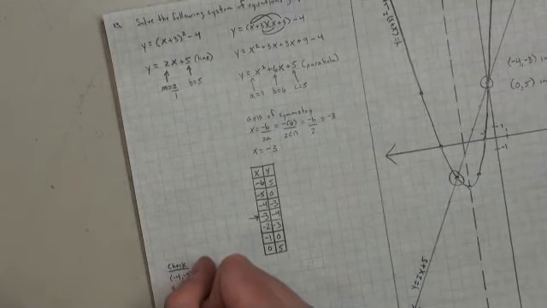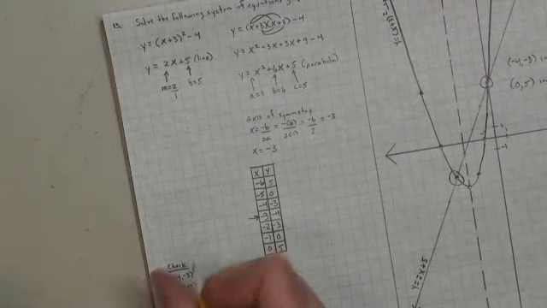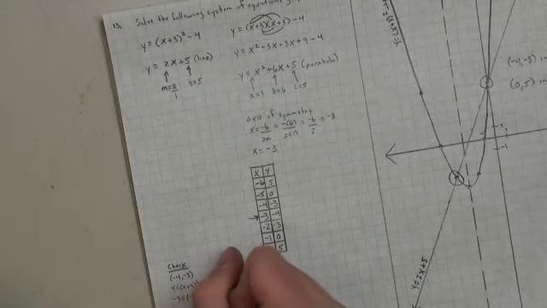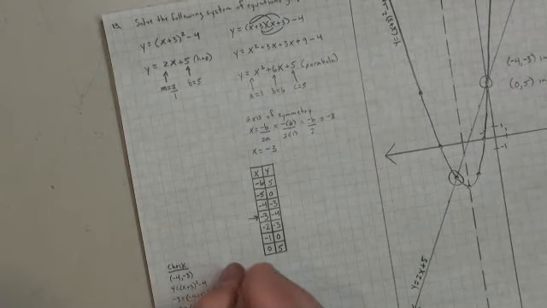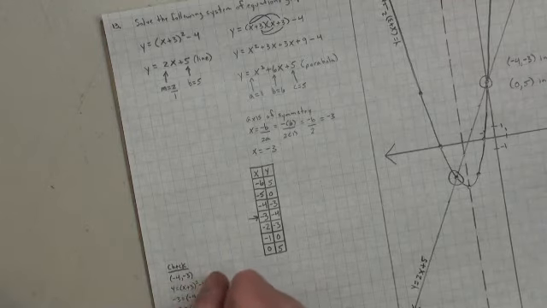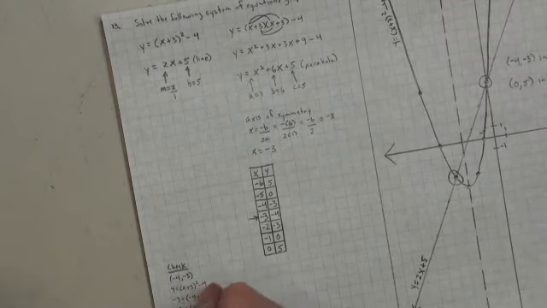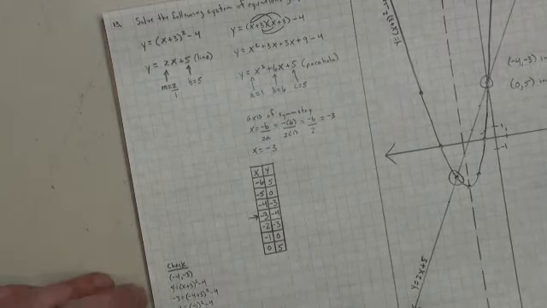So -3 equals (-4 plus 3) squared minus 4. -3 equals (-1) squared minus 4. -3 equals 1 minus 4. -3 equals -3. That checks.